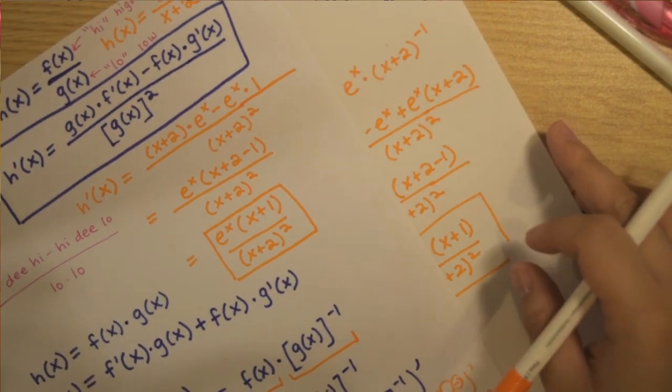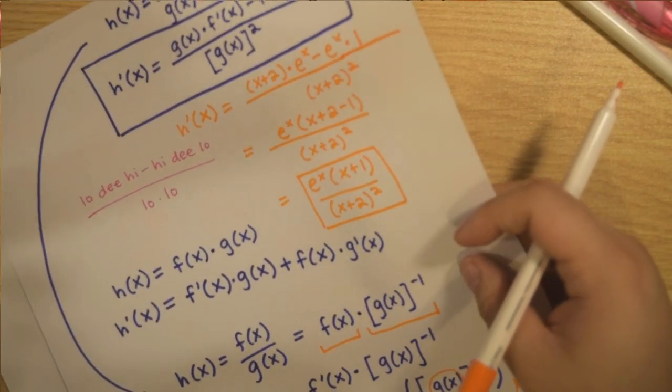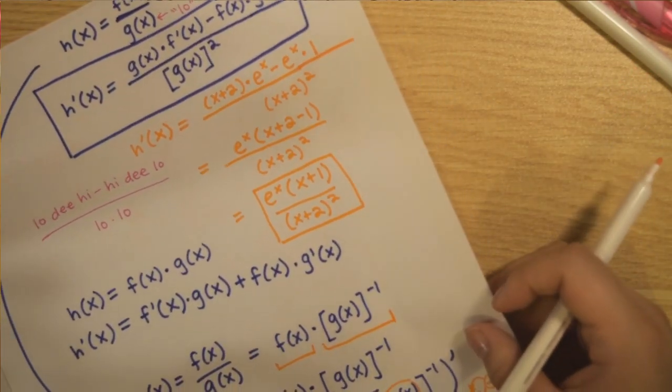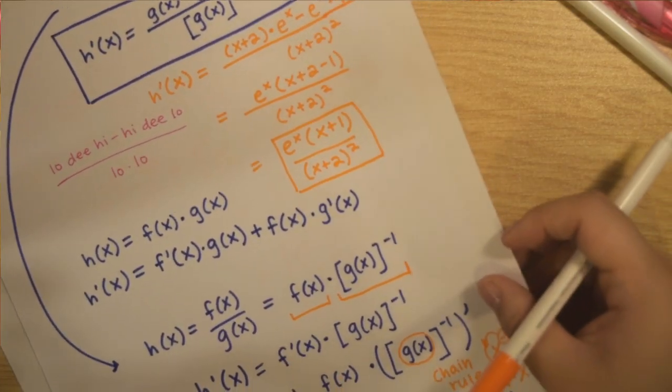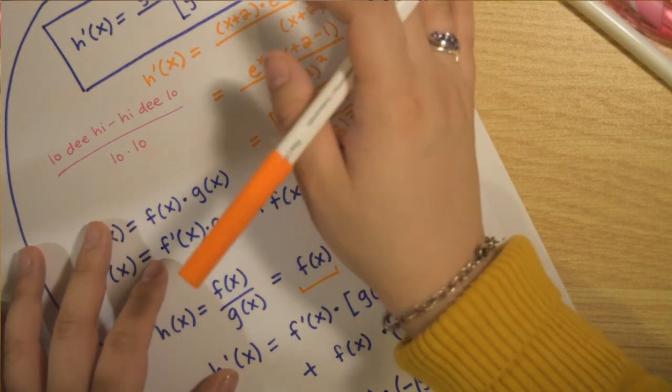But either way, that is the quotient rule for you today. I hope that this was interesting, maybe relaxing. I will see you around for more math very soon.